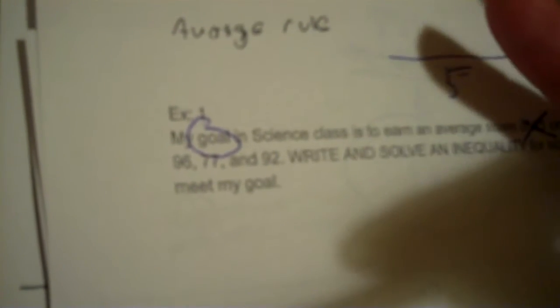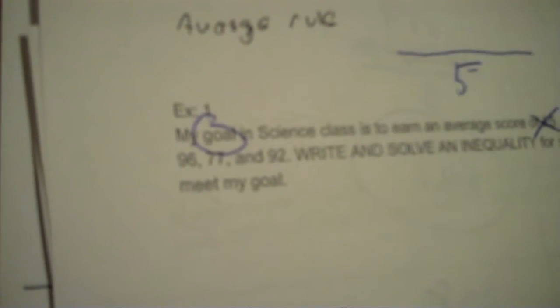Now, what expression are you going to write? Well, come up here, you're going to set your average division bar. Now, you have taken 1, 2, 3, 4 tests, but you're about to take a 5th one. So you got to put 5. You put 4, it's wrong, okay? You see you've taken 1, got 84, 96, 77, 92. That's 4 tests, but you're about to take another one.